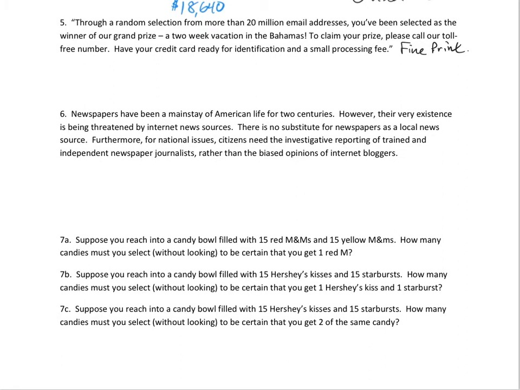If you have to give your credit card or keep your credit card ready, there are lots of things like identity theft, or, what is this processing fee about? Maybe they end up charging you thousands of dollars for this processing fee. It just rings really, really bad. So make sure you read all the fine print.